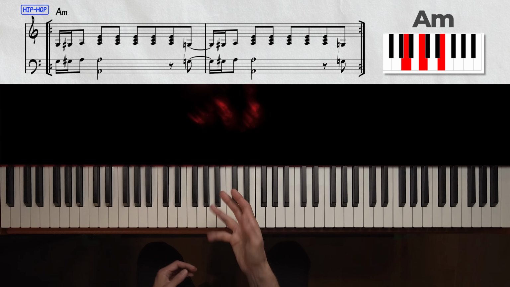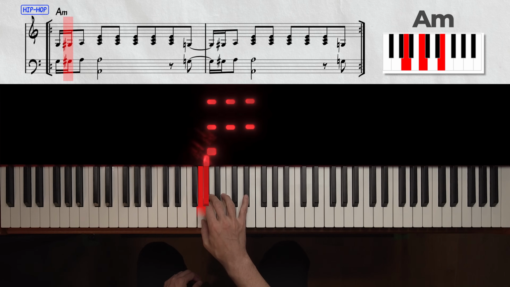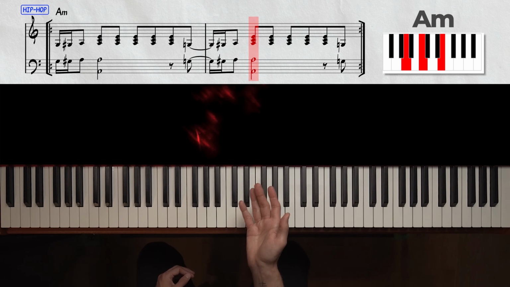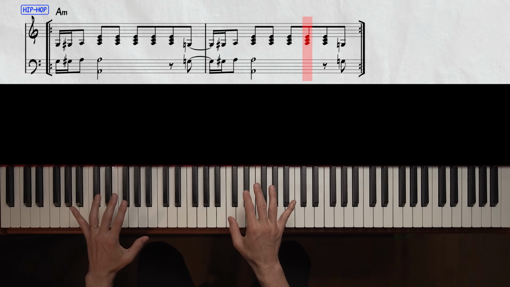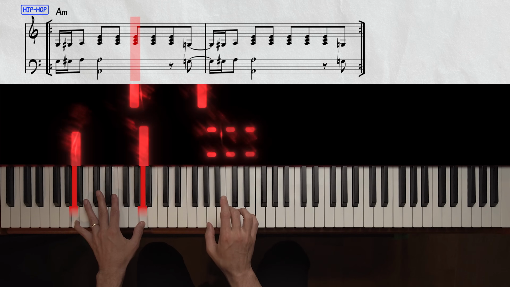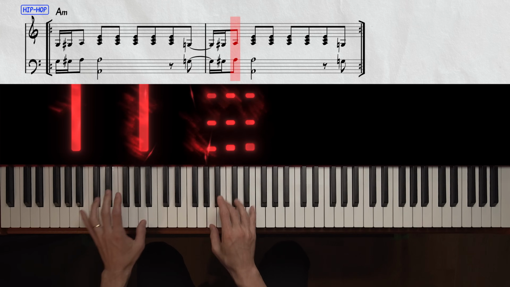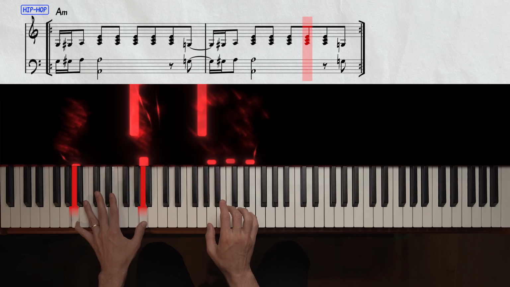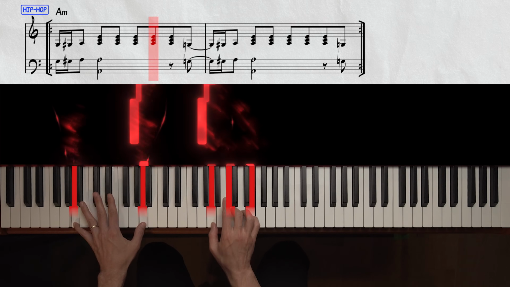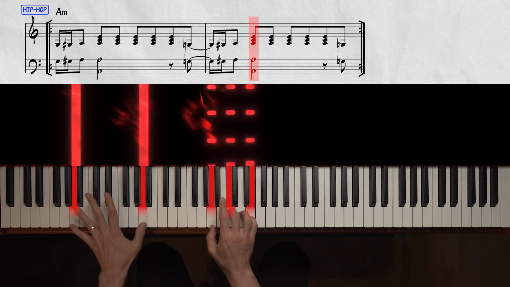You can play just with the right hand, or you can repeat exactly the same thing with both hands. Let's hear now with the backing track.